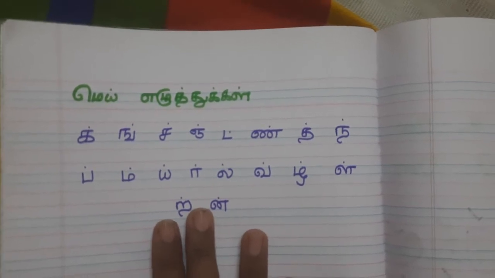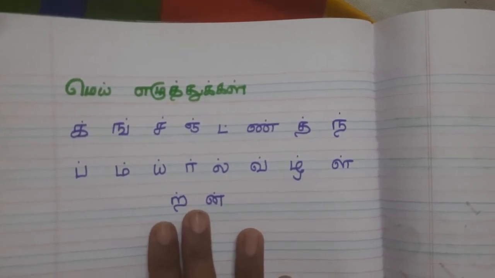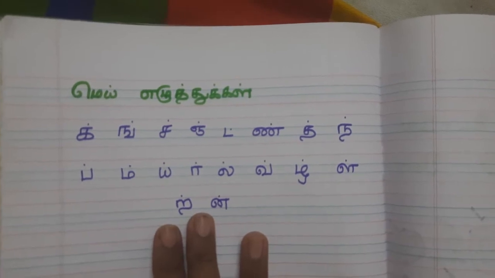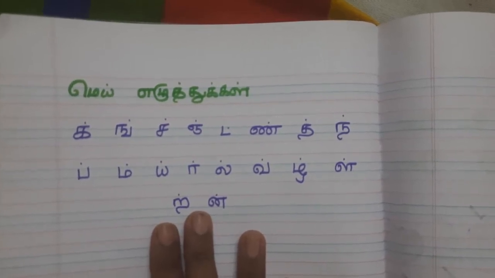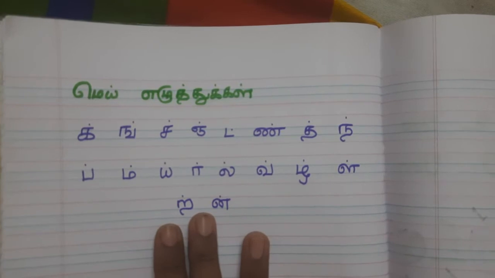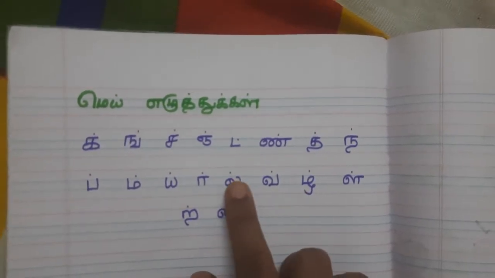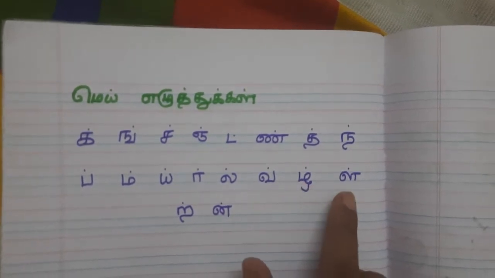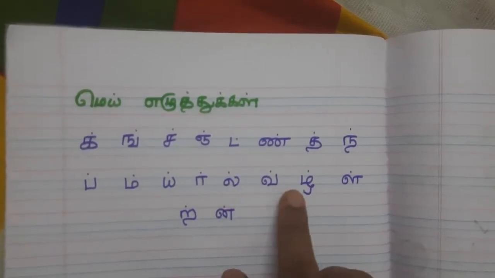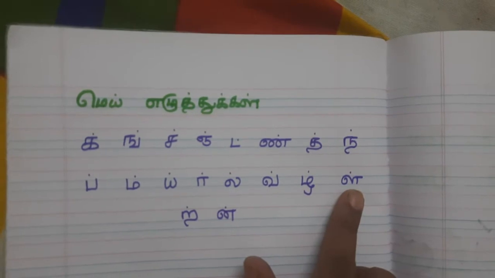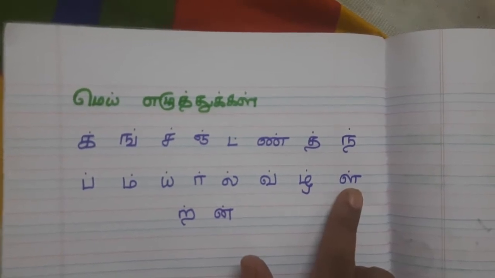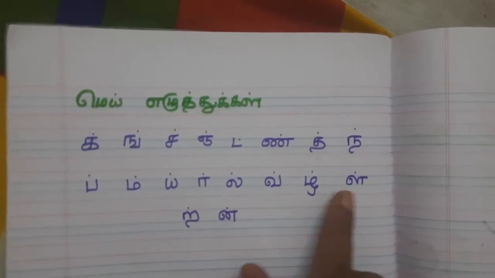In this you can see a few letters have the same sound but a different stress point. Let me take for example il. We have 3 il. These 3 have the same pronunciation, but the stressing of the sound is different.